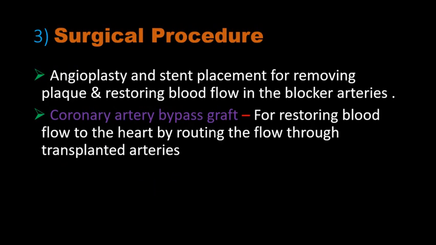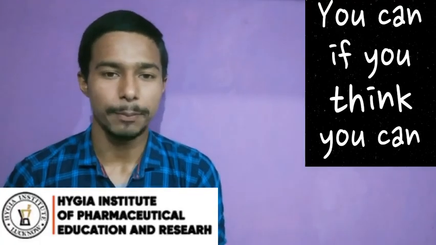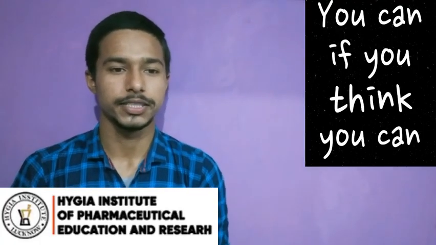Next is surgical procedure, which basically involves angioplasty and stent placement for removing plaque and restoring blood flow in the blocked artery. And next is coronary artery bypass graft, which is used for restoring blood flow to the heart by routing the flow through a transplanted artery. So these are the ways to treat a patient who has ischemic heart disease.